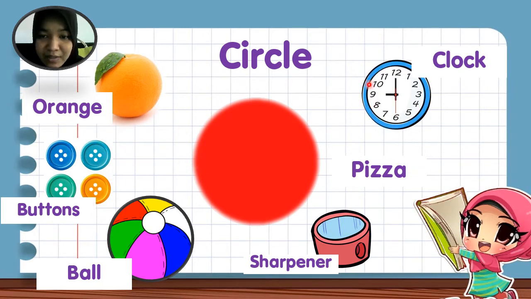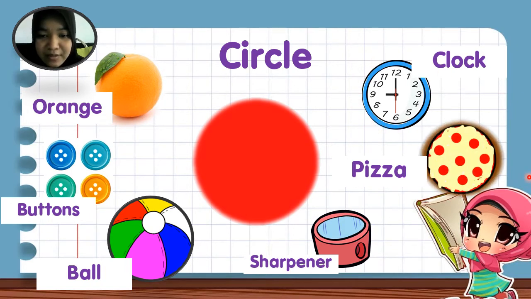Next we have clock. Okay, clock. After that, yes, maybe this is some of your favorite food, pizza. Okay, next we have sharpener. We have learned it before, right? So maybe your sharpener come out in a circle shape. And also, last but not least, ball.